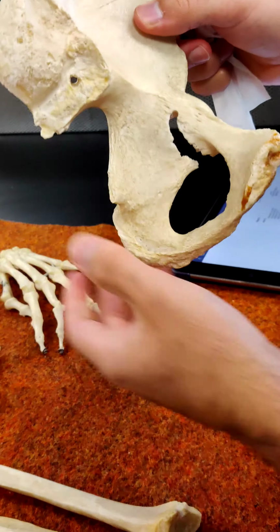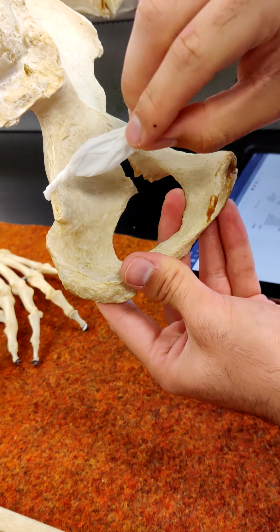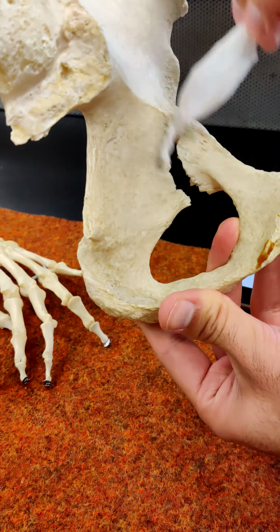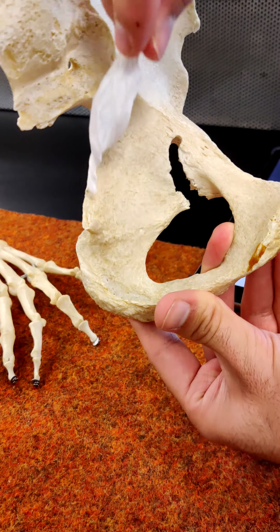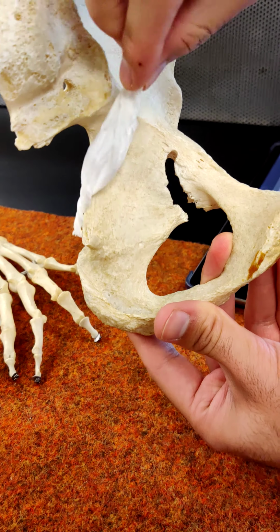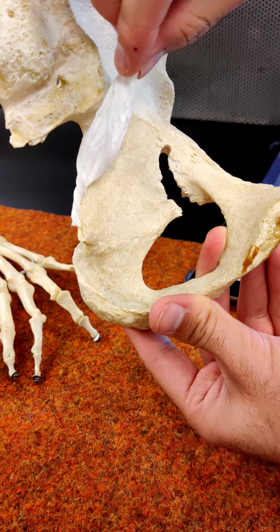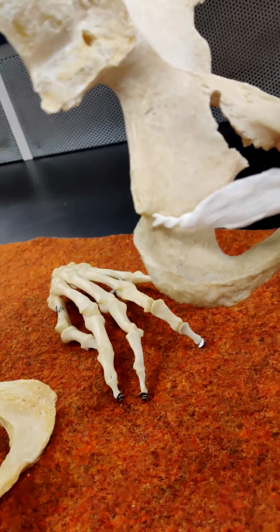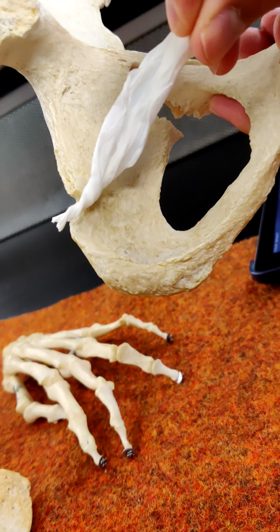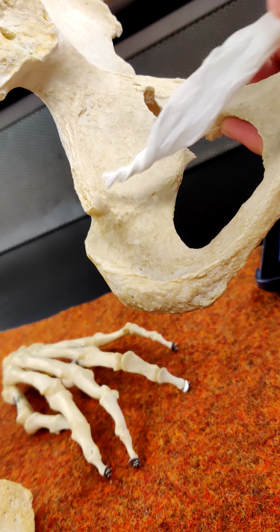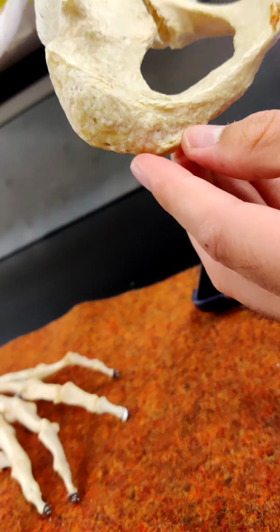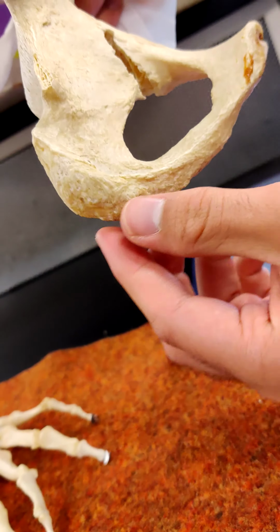The ischial spine is right here. It's a little bit broken off here, but you can still see it. That's the ischial spine. Recall the ischium is the posterior inferior portion of the pelvic bone. The lesser sciatic notch is directly inferior to the ischial spine. The ischial tuberosity is directly below that, the rough portion of the ischium right down here.